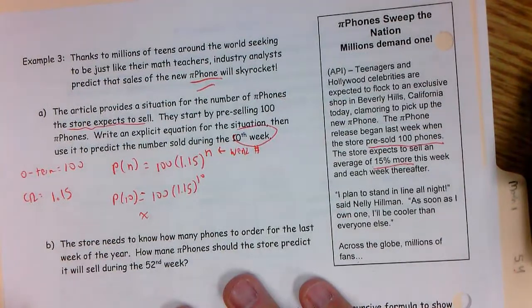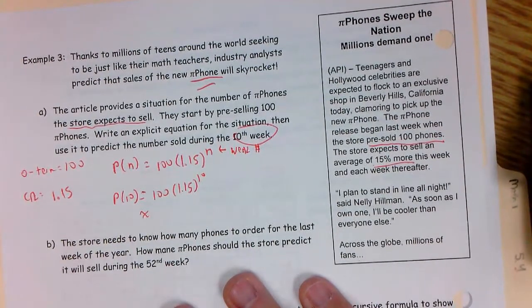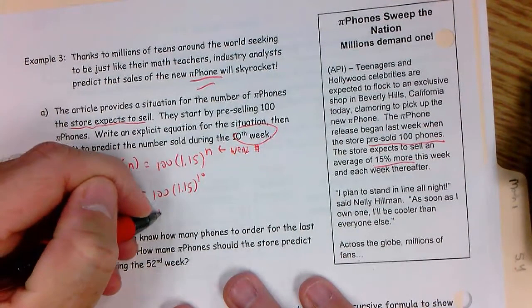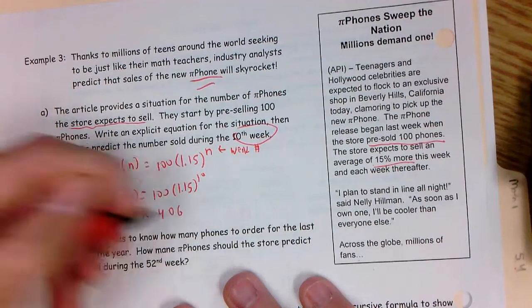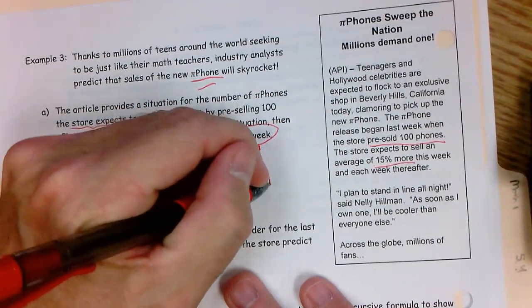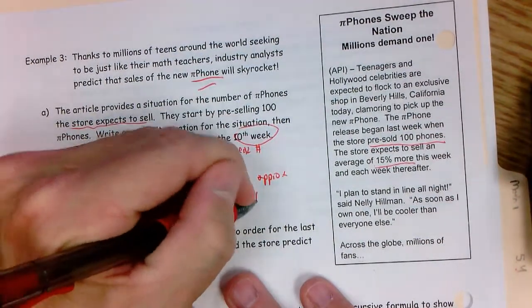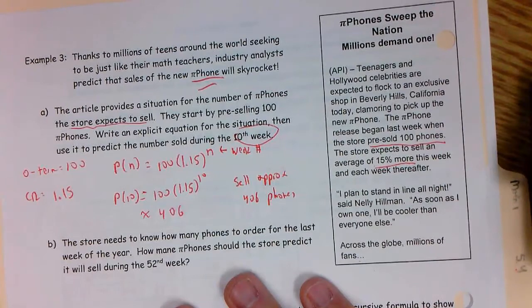Or approximately, it's 404.5, so I guess I'll round up to 406. So they will sell approximately 406 phones during week number 10.